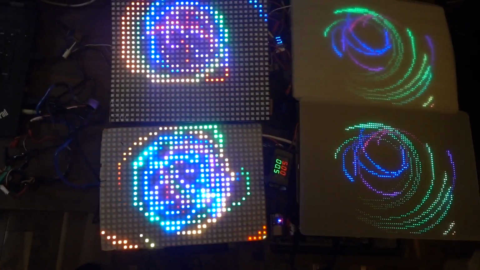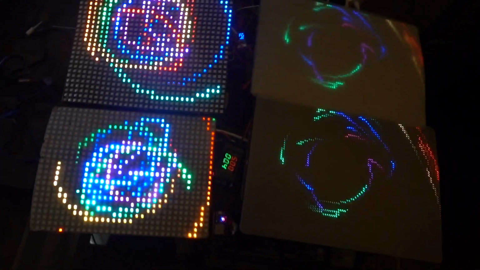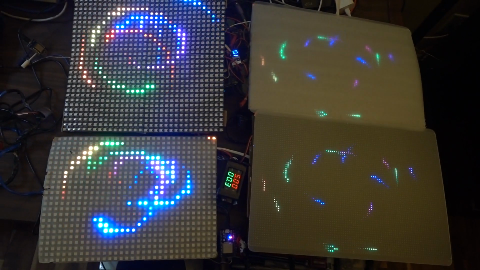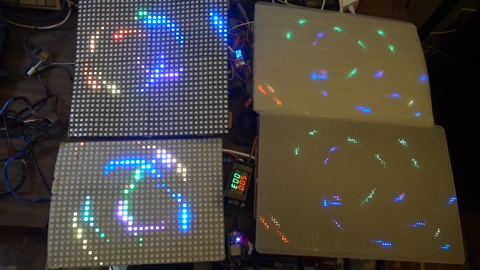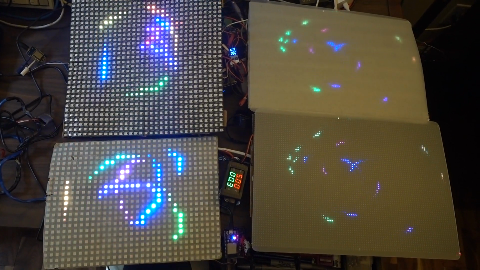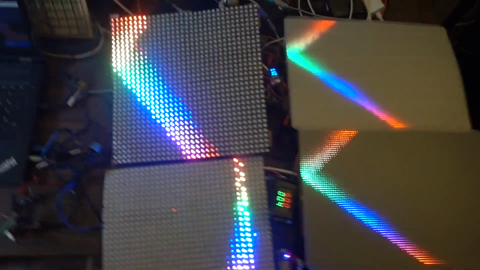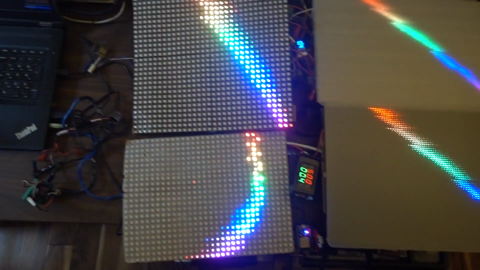This one's called Attract. It's quite nice, especially in high res. High res looks much nicer on this one. Then Bounce.